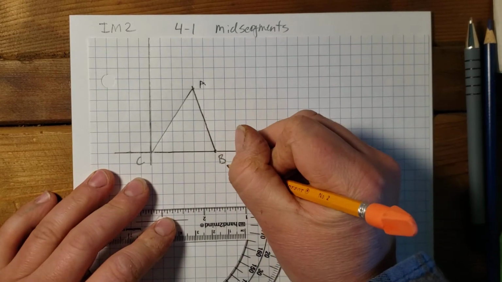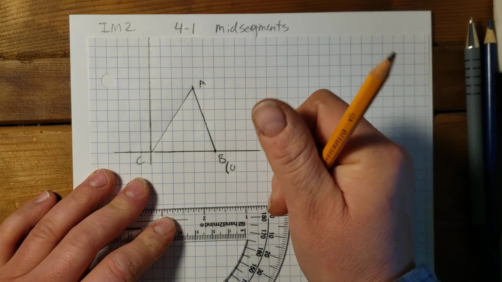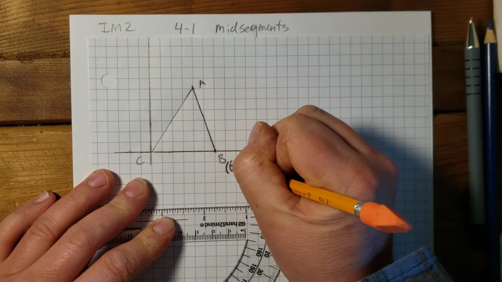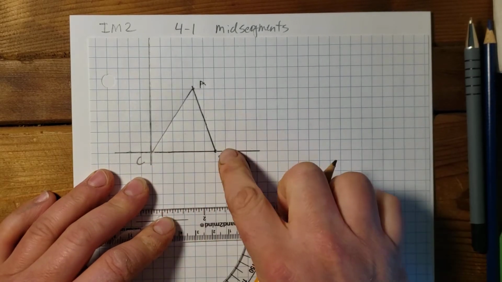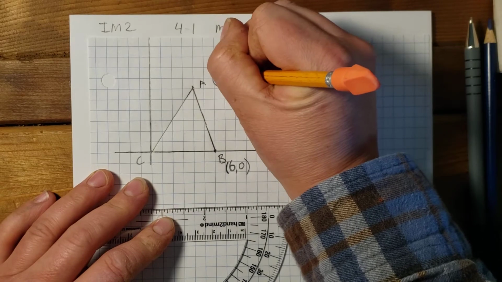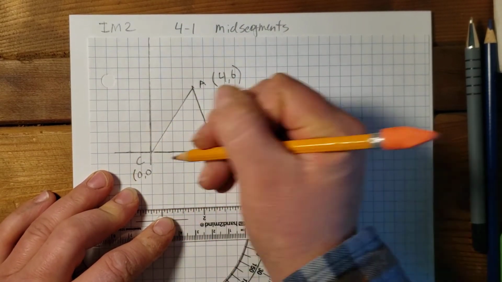So B is located at 6, 0. So X is 6, Y is 0. A is at the point 4, 6. And of course, C is at the origin at 0, 0.